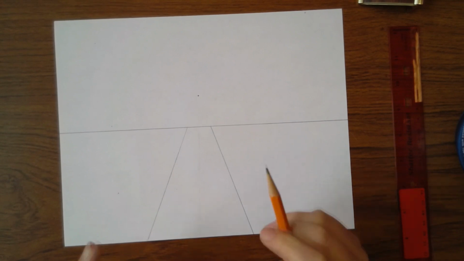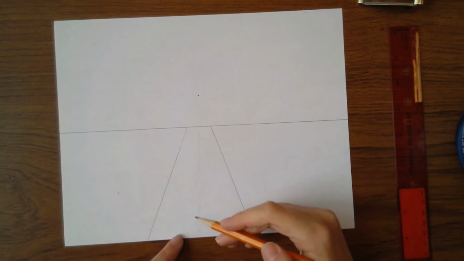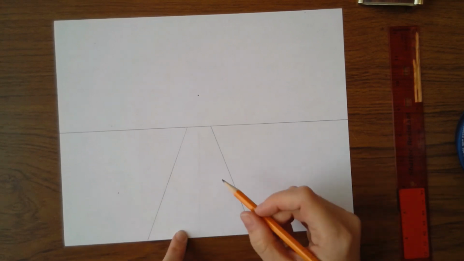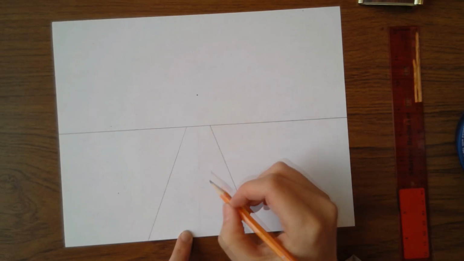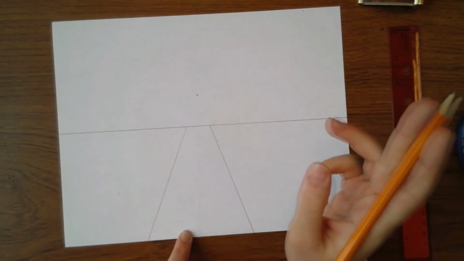So another thing we have to think about with perspective is not only do things get smaller as they're farther away, but sometimes they also almost blur completely away to where you don't even see them.